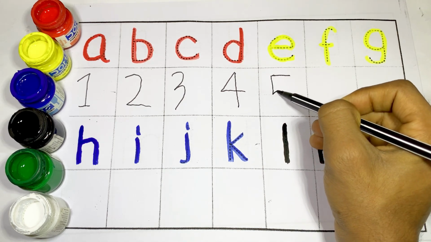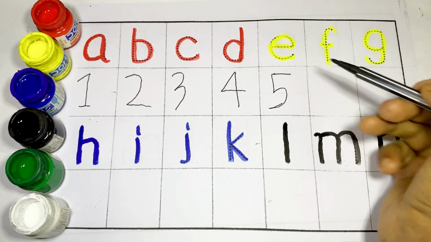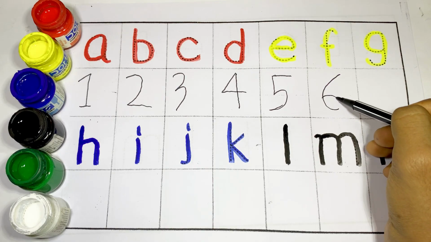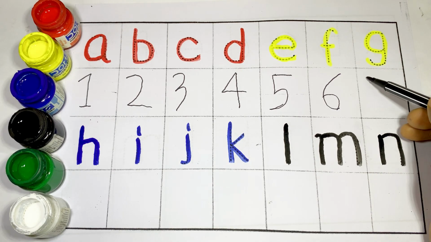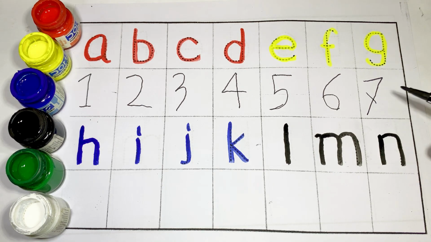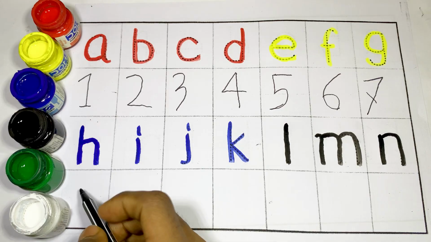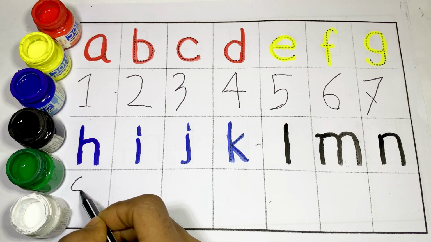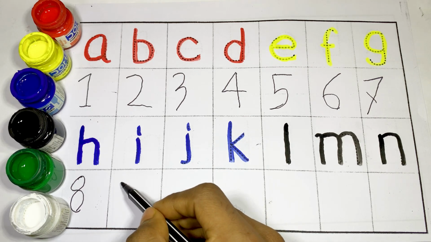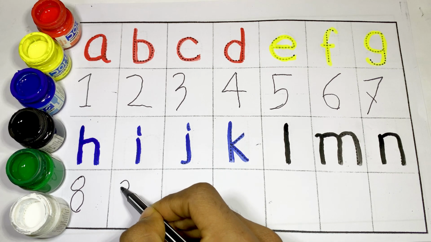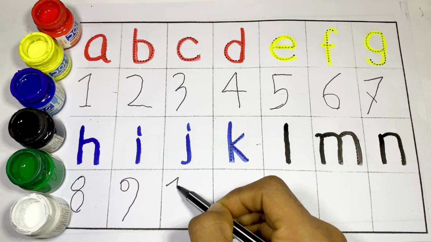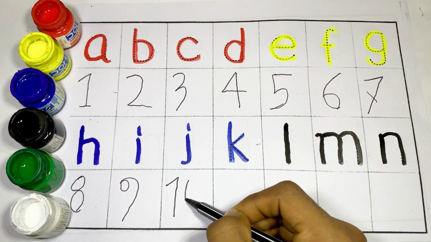F I V E, 5. 6. S I X, 6. 7. S E V E N, 7. 8. E I G H T, 8. 9. N I N E, 9. 10. T E N, 10.